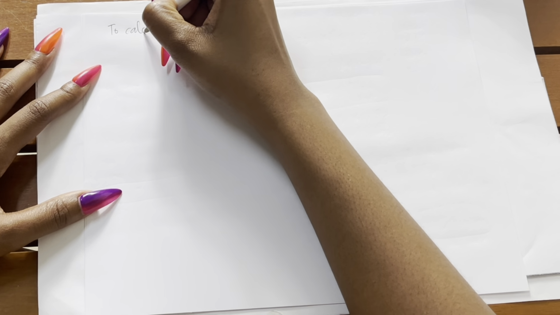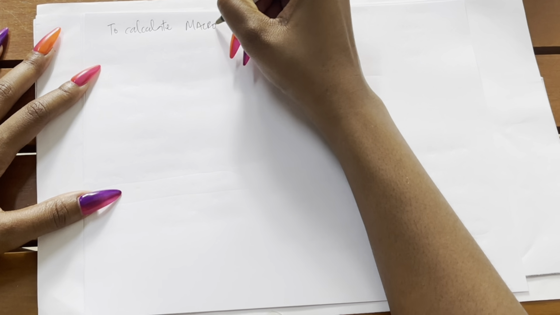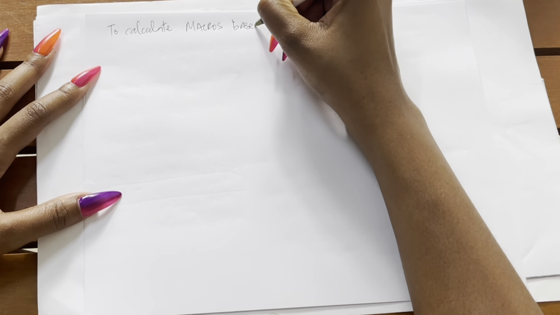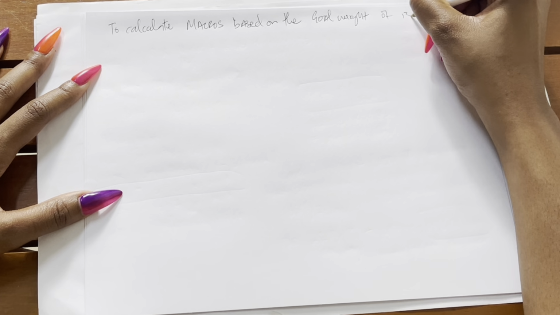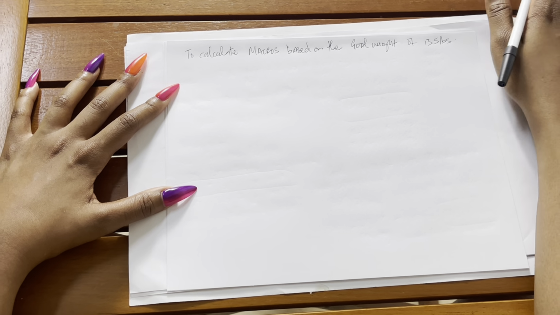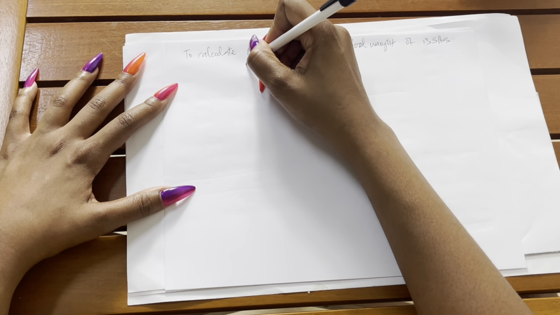Now, how would you determine how many macros, so how much protein, how much fat, how many carbs, you need to eat per day based on that calorie deficit? That is how you calculate the macros per day. I'm going to show you how to calculate it here. You'll see something come up. Let's say the same lady is 140 pounds and wants to lose 5 pounds overall, so her goal weight is 135 pounds.